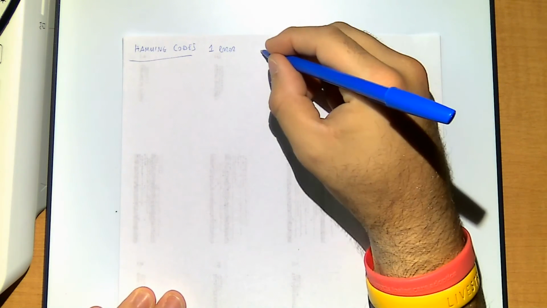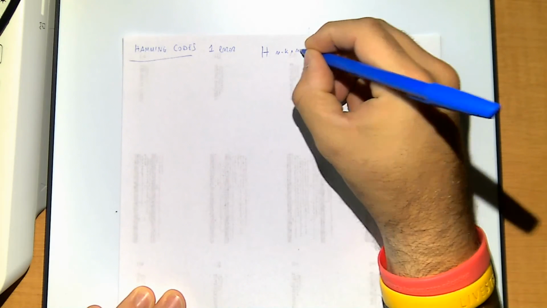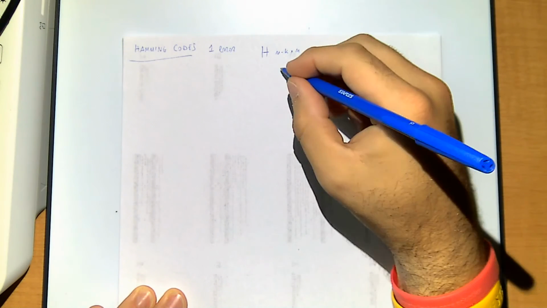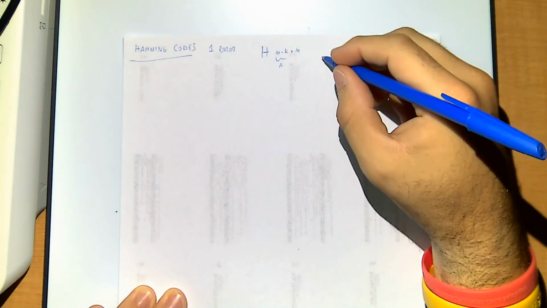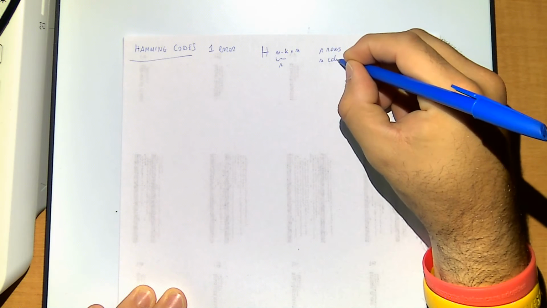Suppose that I have my parity check matrix, which is n minus k by n, where k is the code dimension and n is the code length. This quantity we know is also called R, the redundancy of the code. So this matrix has R rows and n columns.